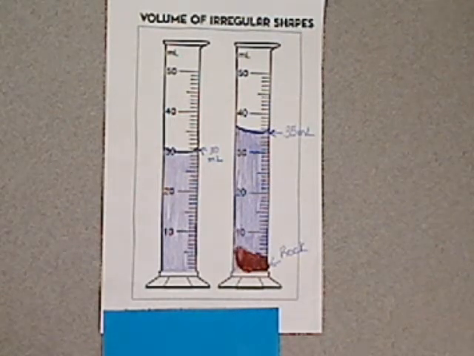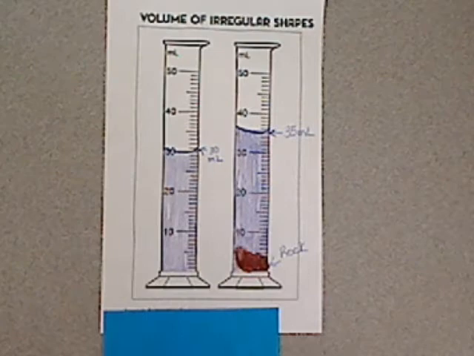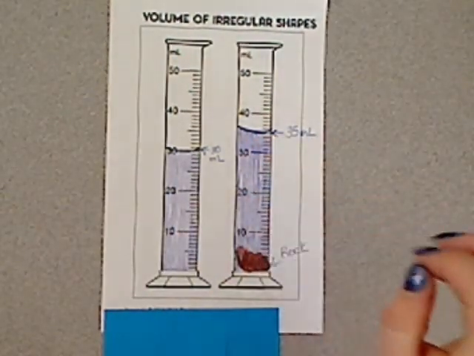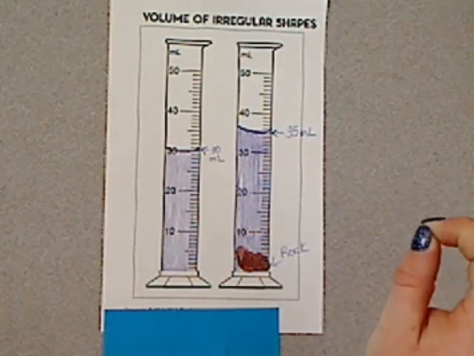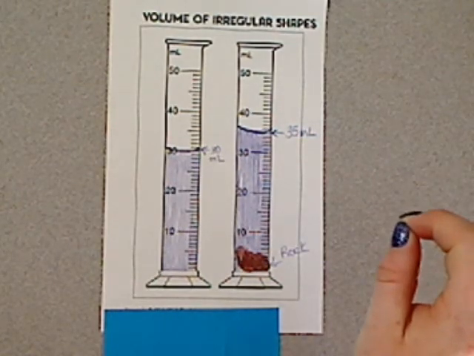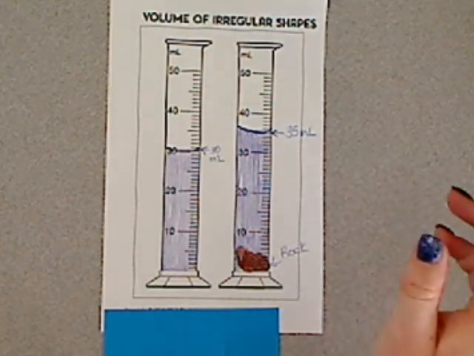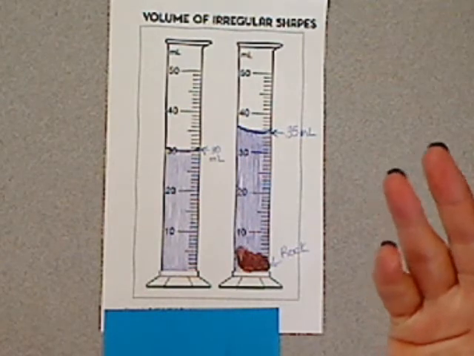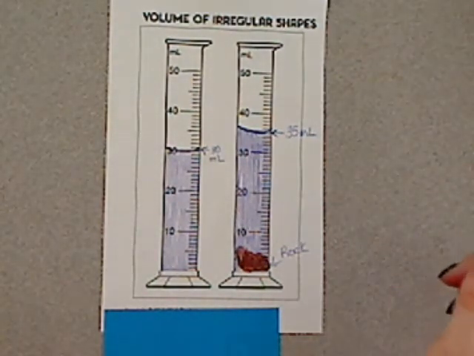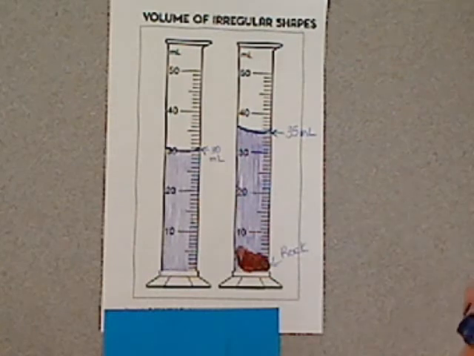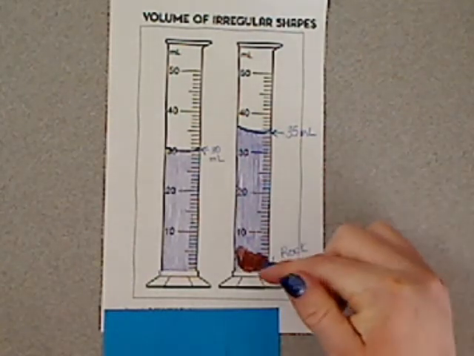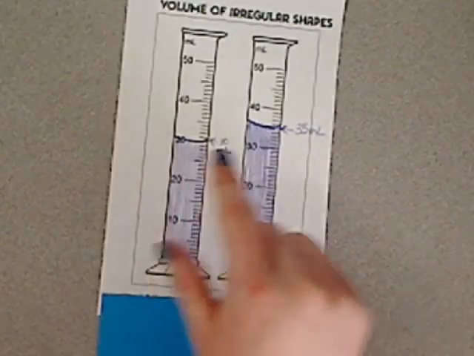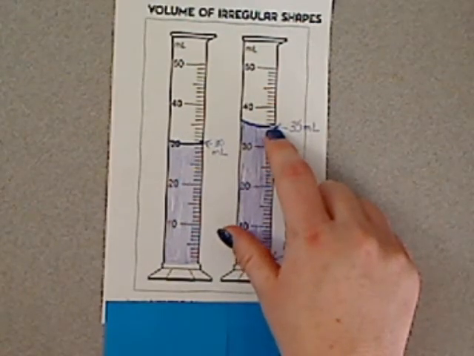All right, so if you said that the water level rose because the rock displaced the water, you would be correct. So think about it like getting into a bathtub. You fill the bathtub with water, and when you get in, the water level rises even more. That's because the water is being displaced. And in this case, the water started at 30 milliliters. It was displaced up to 35 milliliters.